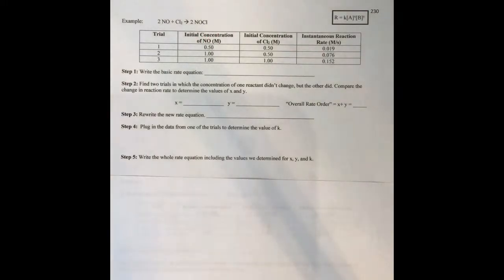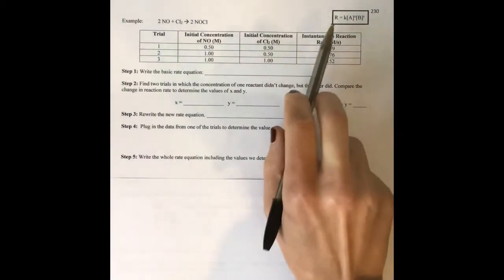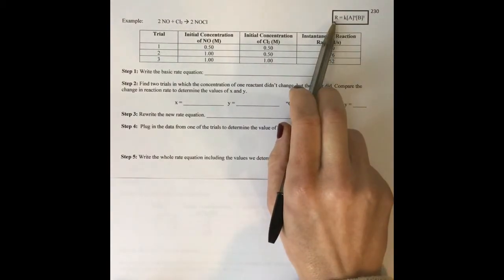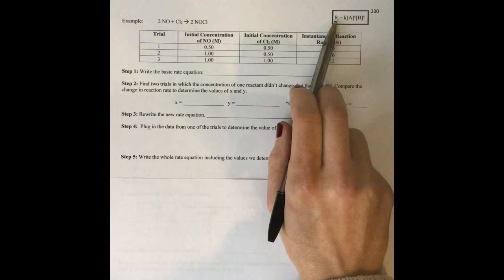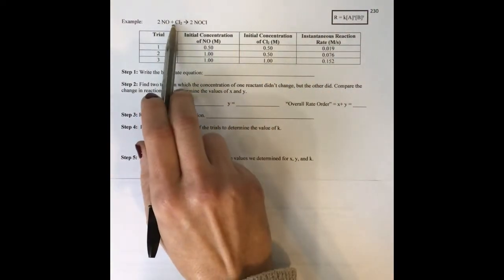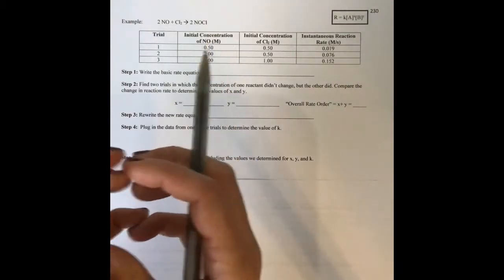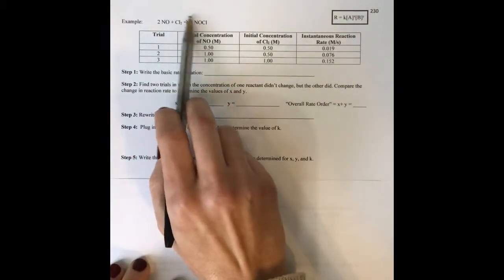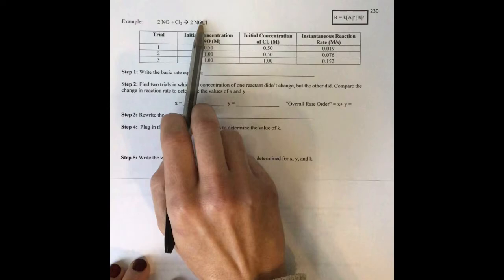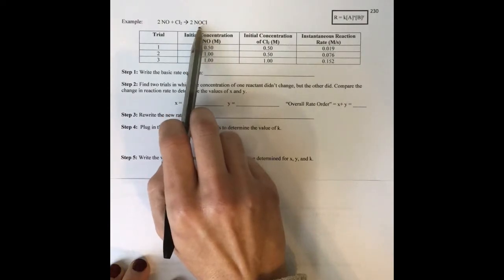Okay, on the back side of your paper, we're going to work through some actual problems together to figure out the reaction rate of a specific equation. Remember, we said that reaction rate is especially affected by the concentration of the reactants, because the concentration of the reactants affects how many collisions they're going to have, and in turn, it's going to affect how fast the rate proceeds to the product.